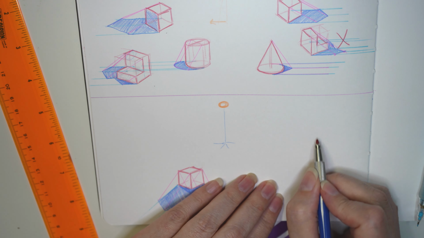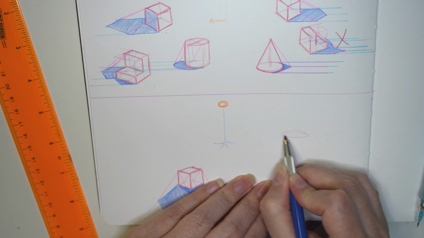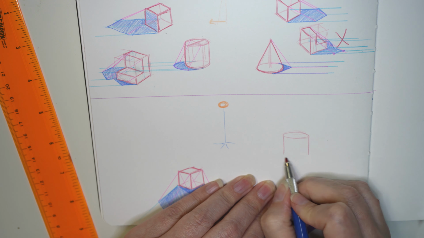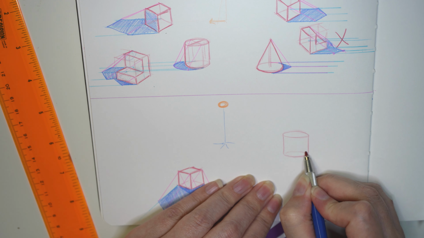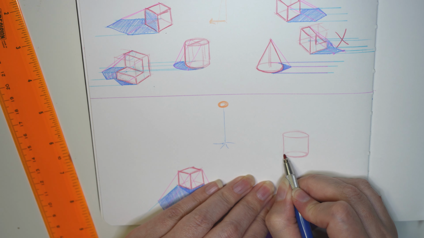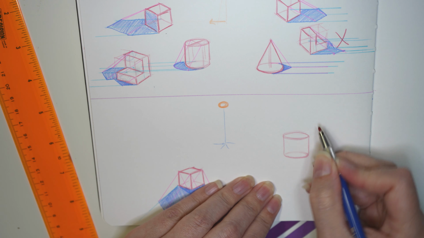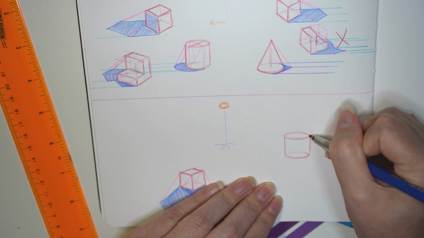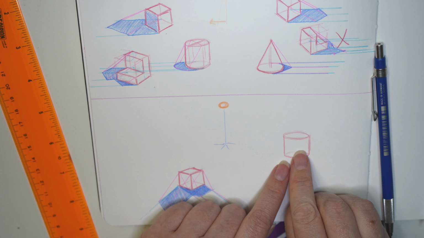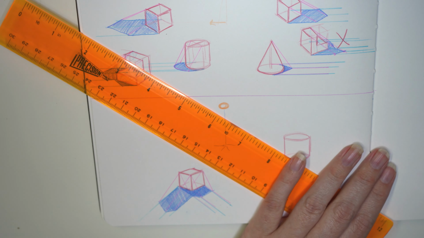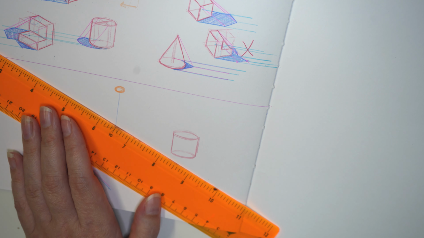Let's go ahead and do a cylinder here. And I think the way that I'm going to do cylinders is a little bit different than the way that I heard somebody else explain it. I'm just going to shadow the back of my cylinder like that. I'm not going to draw those lines because I don't think I need them. I think what I really need to do is figure out where that widest point is and use that as my idea of where that directionality is going to be.